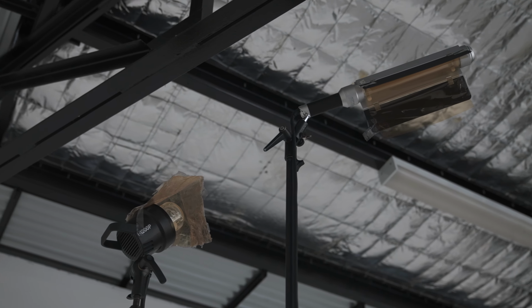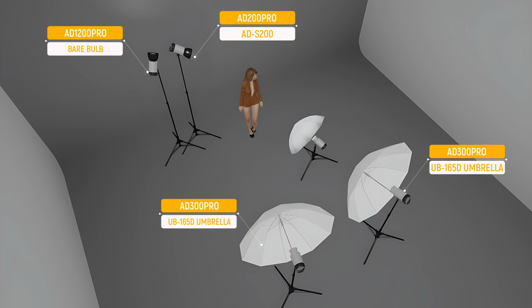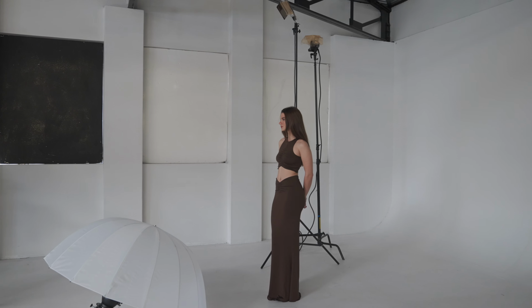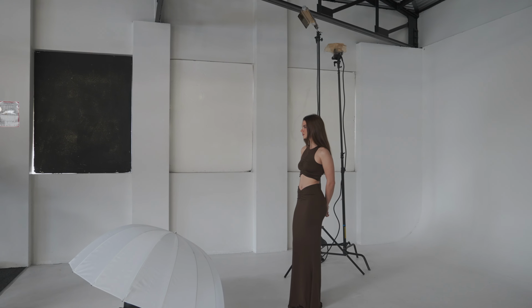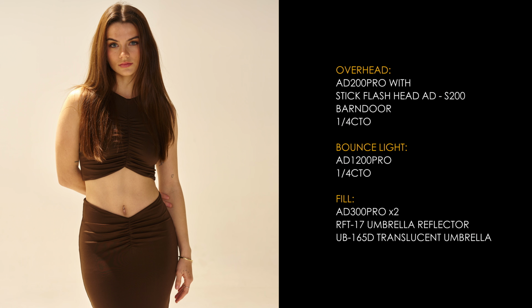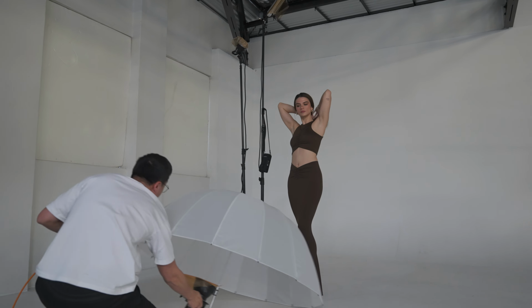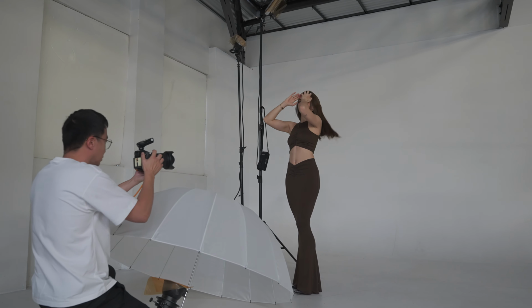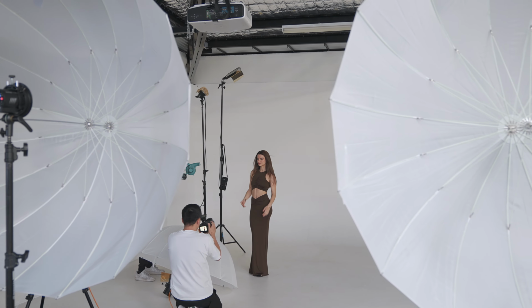There is an S200 to mimic the sun, casting on the model's shoulder to mimic the midday harsh sunlight. I add a quarter CTO gel to cast a yellowishness on her shoulder to mimic the warmer sun temperature. And then this is optional. I add another 8300 to mimic a reflector to bounce some light back on her face. And here we go.